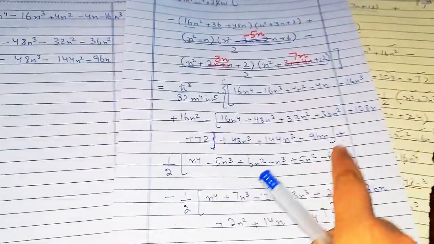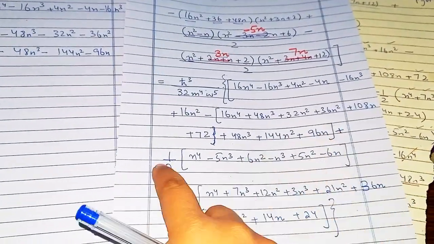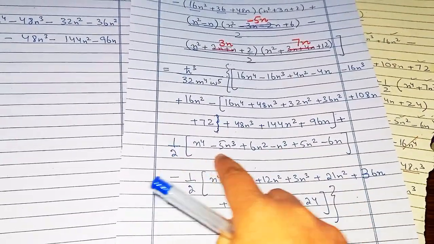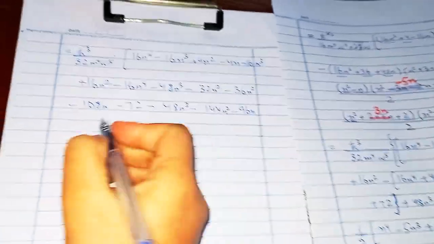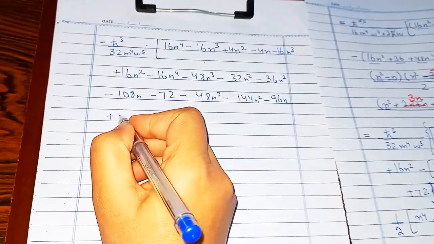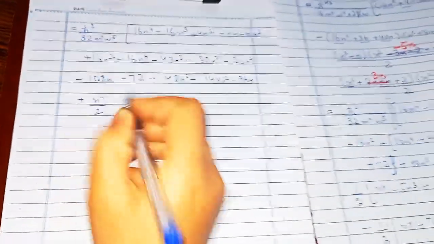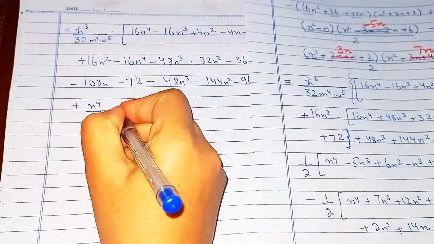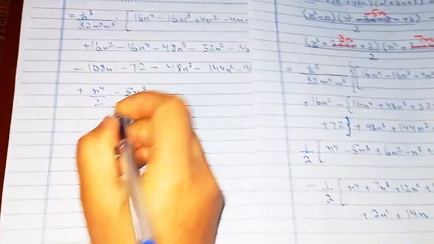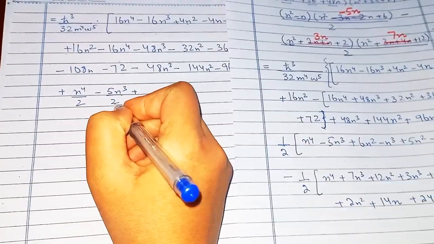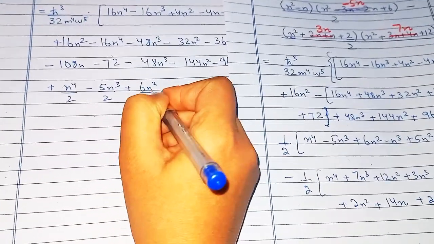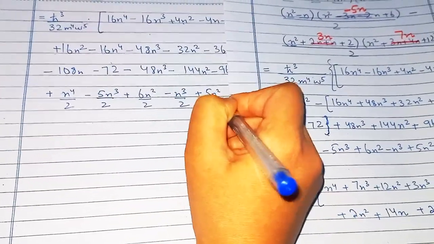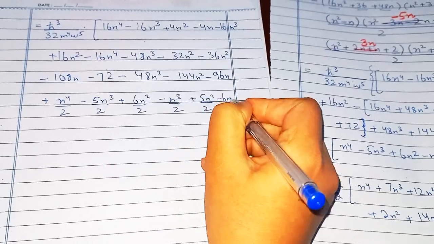Next we can see that we have a plus 1 by 2, and 1 by 2 is multiplying with all these terms, so let's multiply 1 by 2 inside and write them outside of the bracket. So n⁴ by 2 minus 5 by 2 n³. Just write 2 in the denominator of each of these terms, so that is it, n² by 2 and minus 6n by 2.